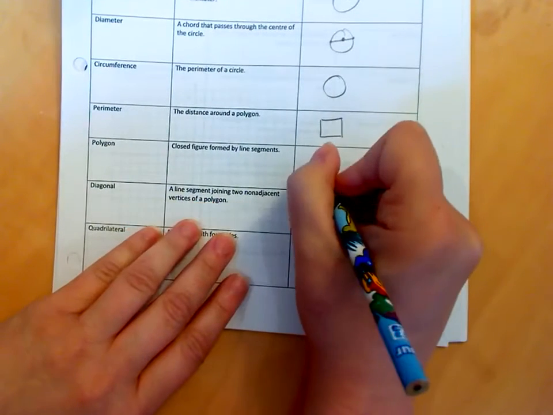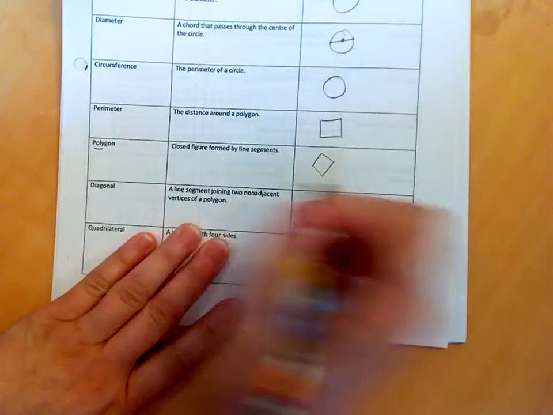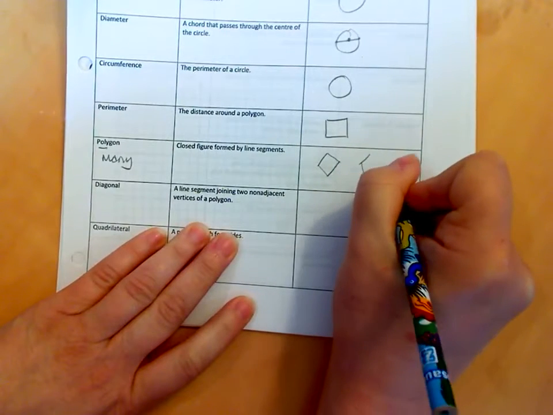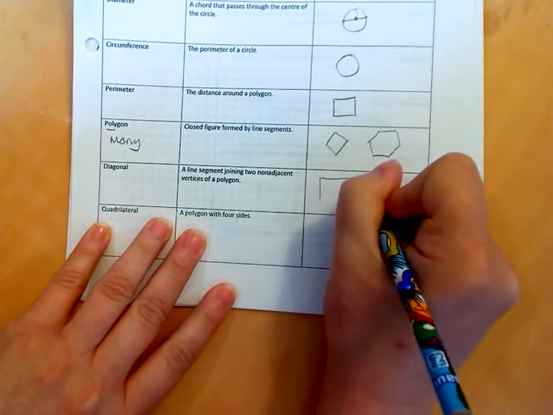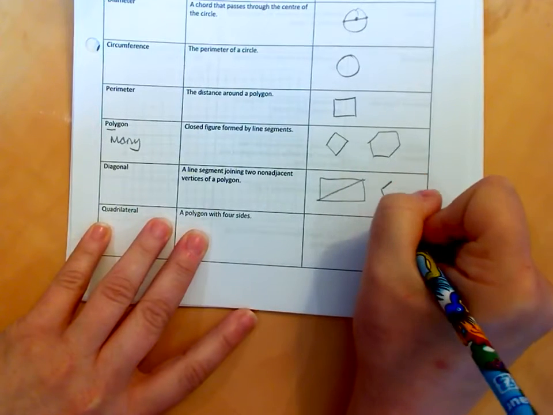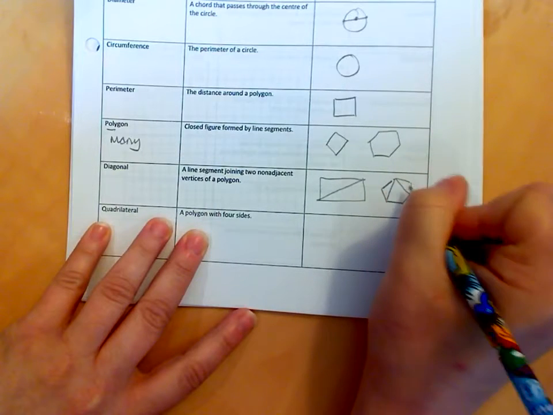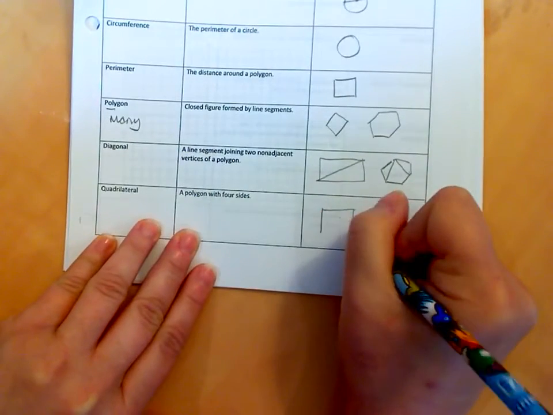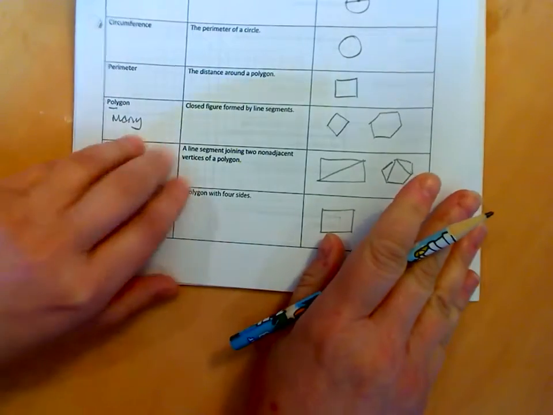A polygon is a shape with many. Poly always means many sides. So it could be that, could be this. These are polygons. A diagonal, as you know, is when you have a shape to go from there to there. When you have a different shape, that's a diagonal, that's a diagonal. From one vertex to the other is a diagonal. A quadrilateral is a quad always means four sided shape or four sided polygon.